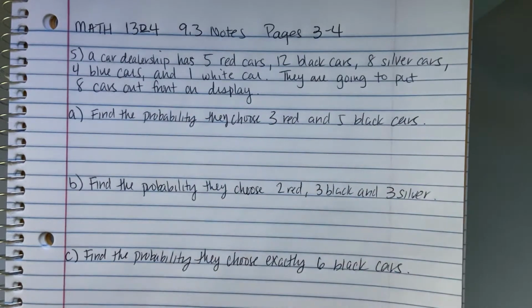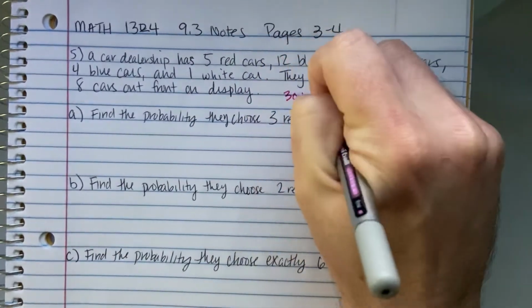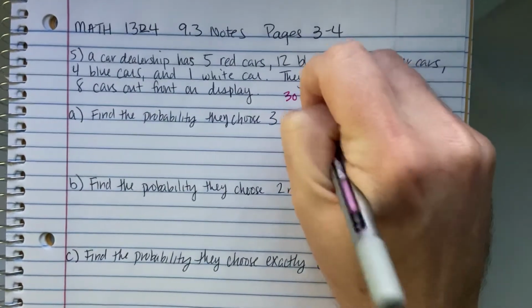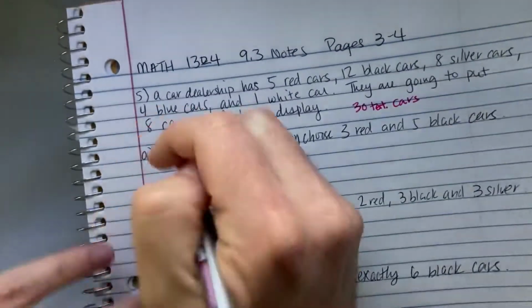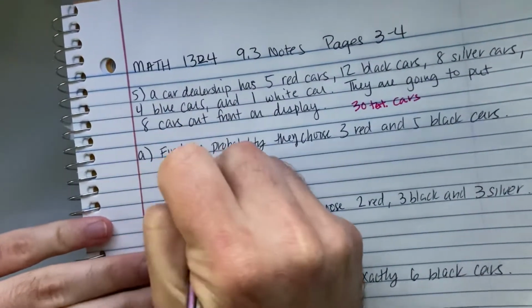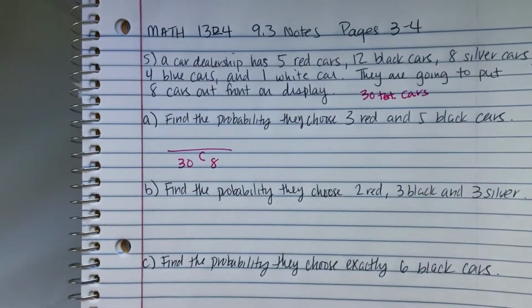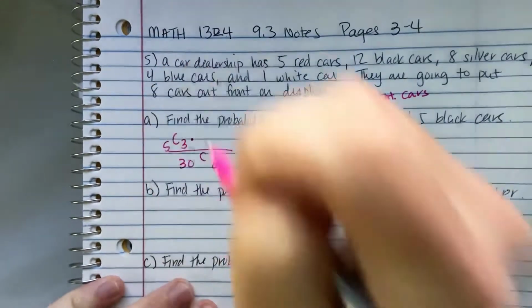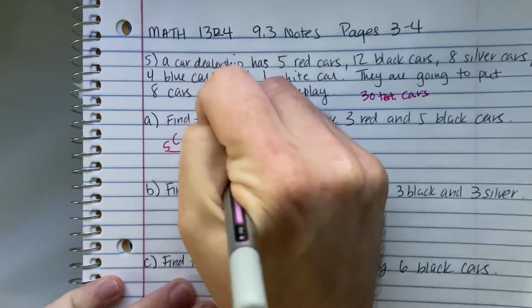So first thing I'm going to do is count how many cars there are. 5 plus 12 plus 8 plus 4 plus 1 is 30 total cars. So that's going to be my denominator. I know I'm picking 8 of them, so I'm going to have 30 choose 8 in the denominator. Now, I'm picking 3 red cars. How many are there total? 5. So 5 choose 3. 5 black cars. So 12 choose 5.